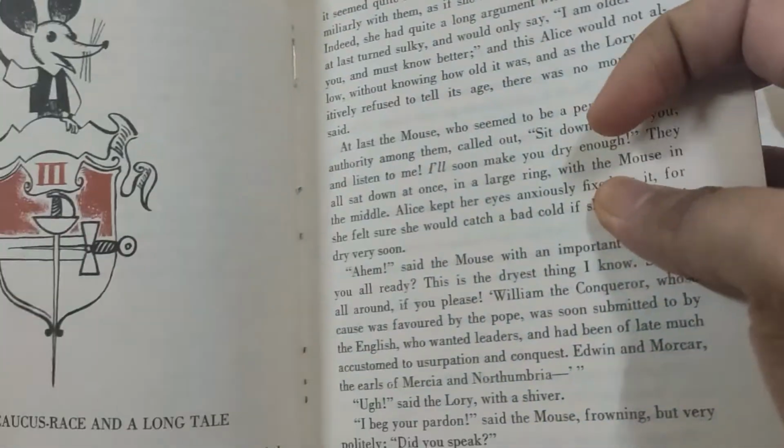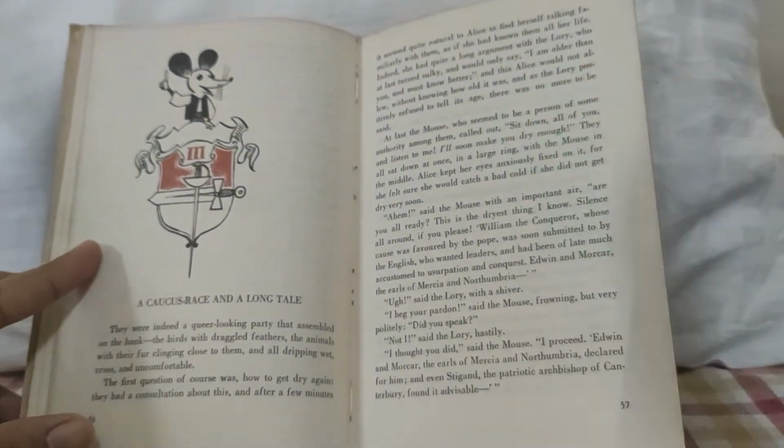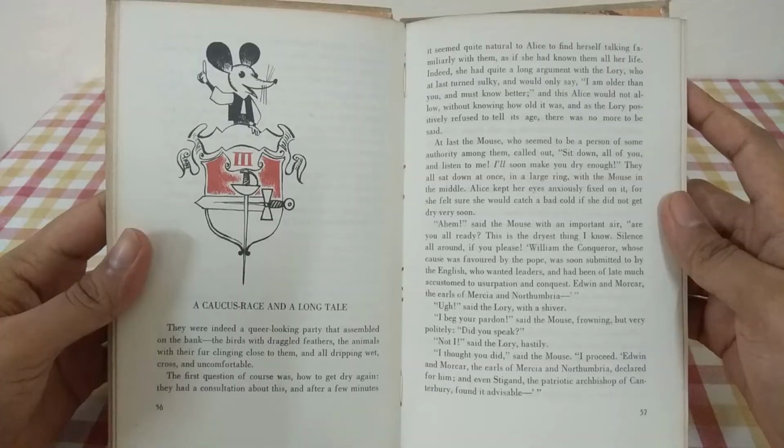And now we begin with Chapter 3, A Caucus Race and a Long Tail.